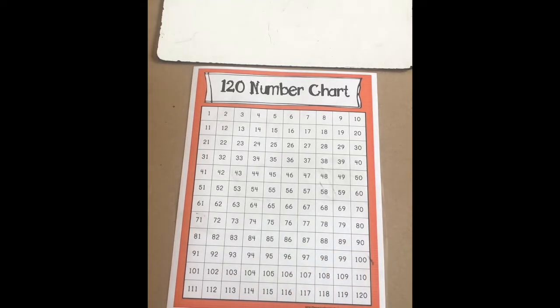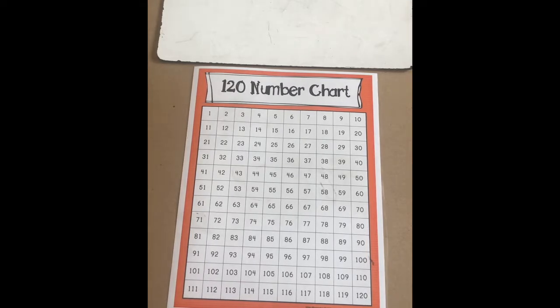We can also use this to help us count by tens, and we know that at the end of the row is the tens. Anything that ends in a 0. 10, 20, 30, 40, 50, 60, 70, 80, 90, 100, 110, 120. Ooh, I could hear you saying that along with me. Awesome.